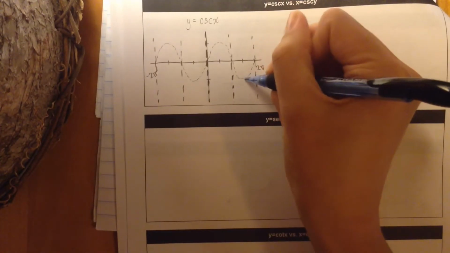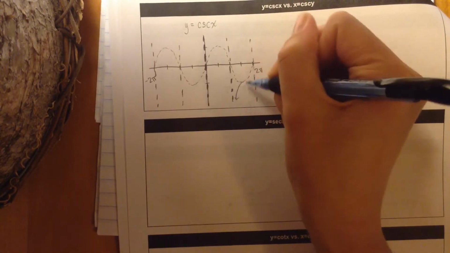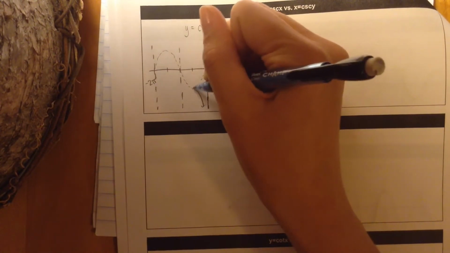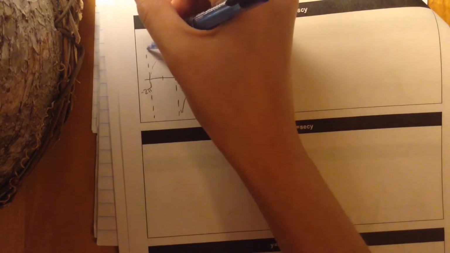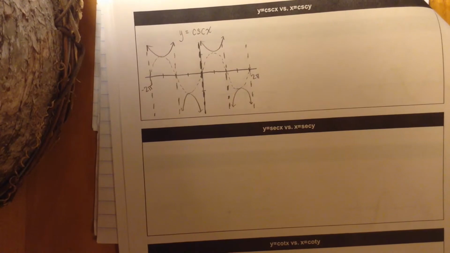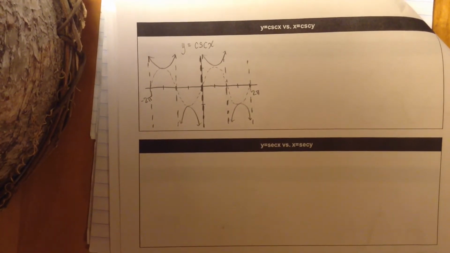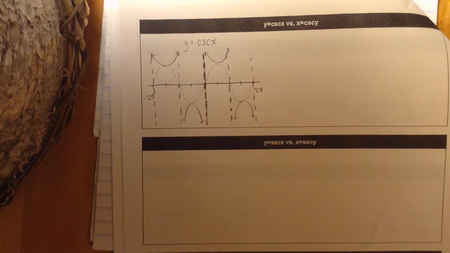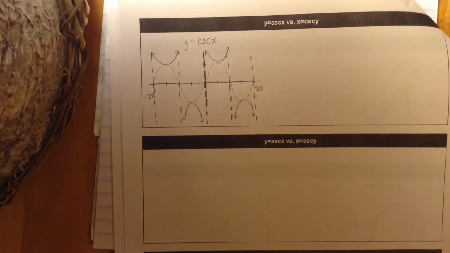And then this is going to bounce off. And this is our cosecant graph. Kind of messy here. We'll give you a second to jot that one down before we take a look at what we would use for the inverse.